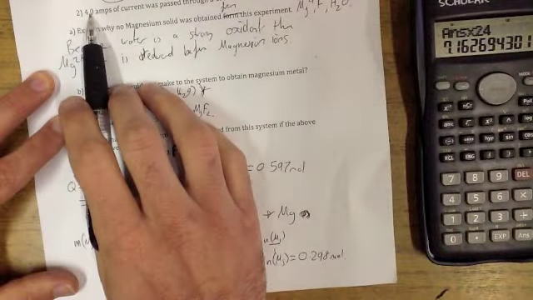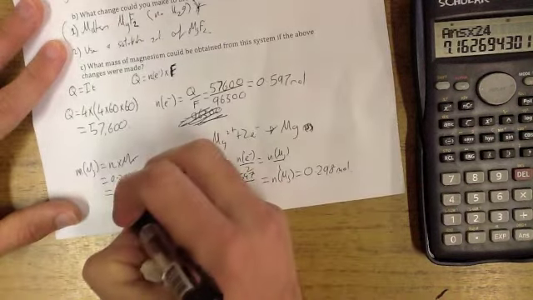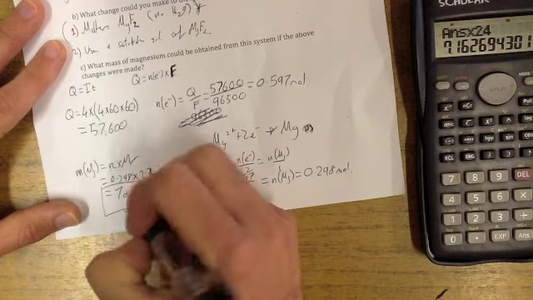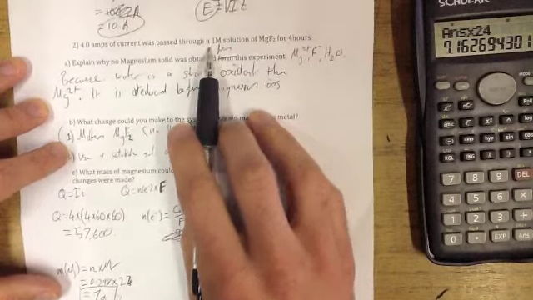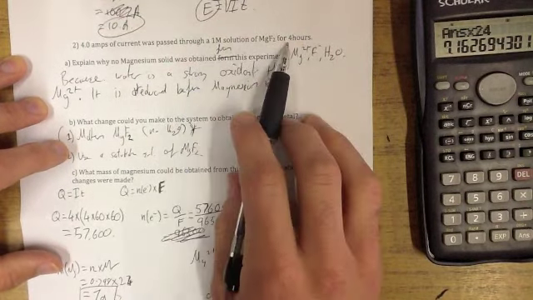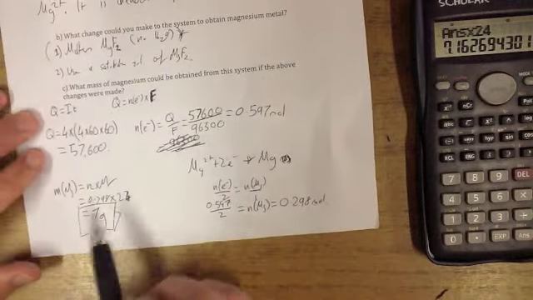Got 2 significant figures here, 1 significant figure here. So really, I'm going to have 7 grams of magnesium, to 1 significant figure. And 1 significant figure here as well. So 7 grams of magnesium was made.